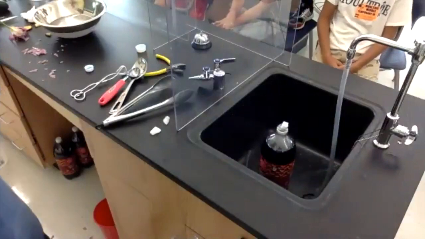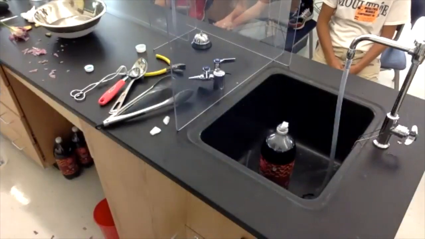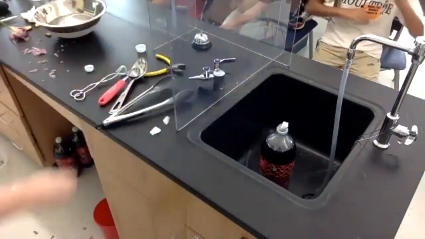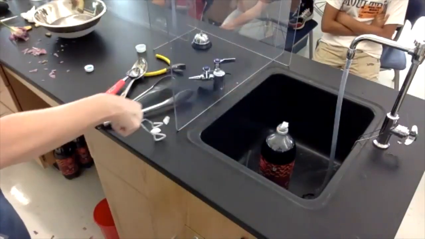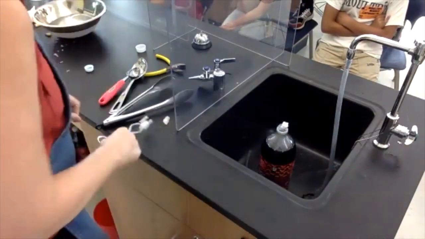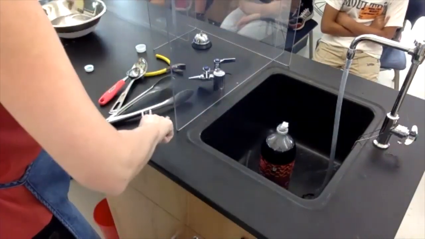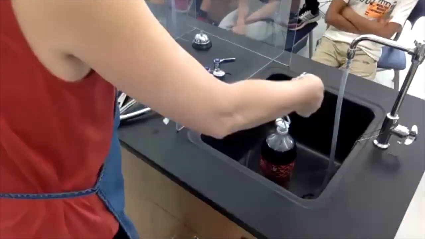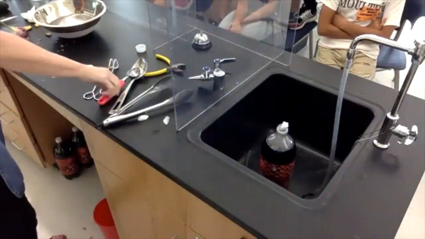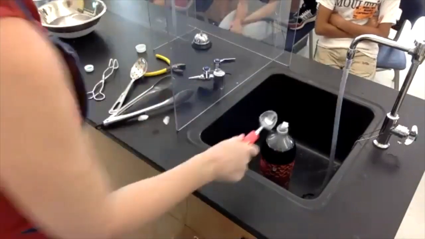Oh, we want a soda fountain. A soda fountain. Here we go. I'm hoping I can get both in there, but I don't know. Push it down in there. I'm trying. I think I'm going to have to go with one. Yeah, I've got to get my official hammer.